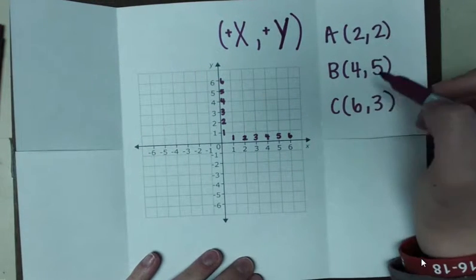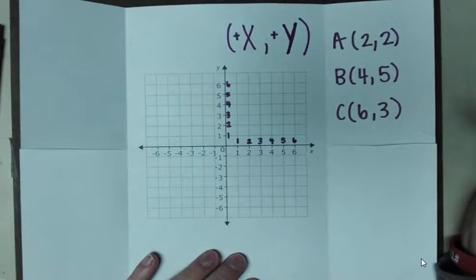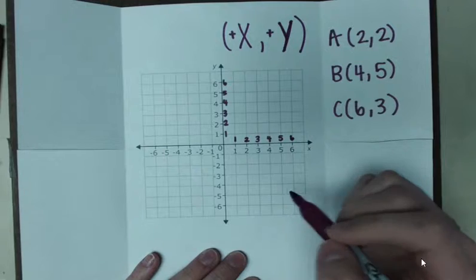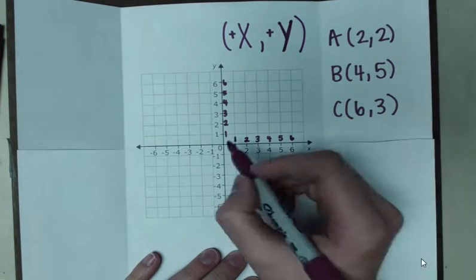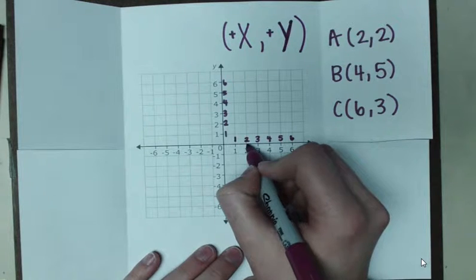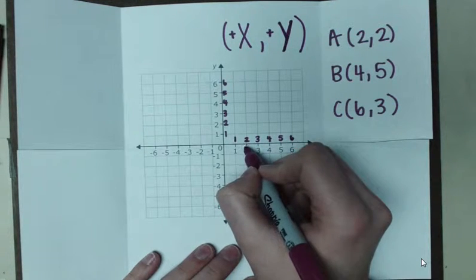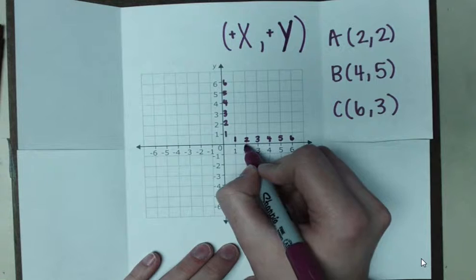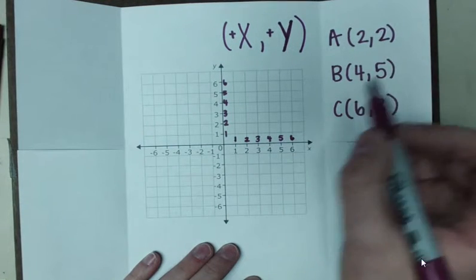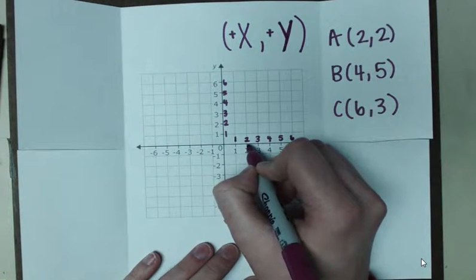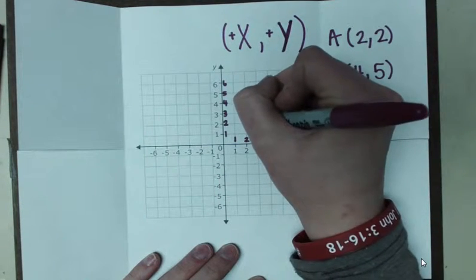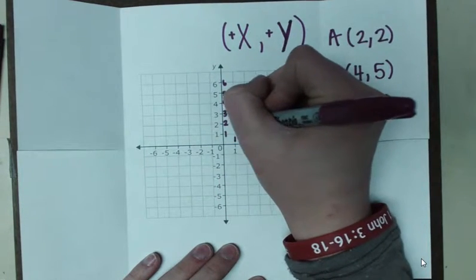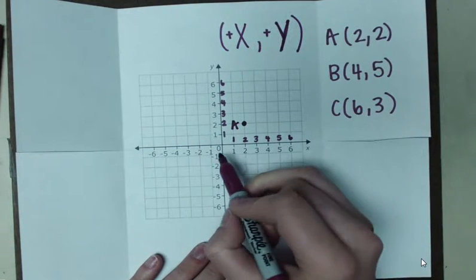So we have points A, B, and C that we're going to go ahead and plot on our coordinate plane. So if we want to plot A, we do the x first, so we go over 2. Now don't plot yet, you have to plot with the y point too. So you go over 2, and our y is 2, so you go to the right 2 because it's positive, and you go up 2 for the y because it's positive. And that is point A.